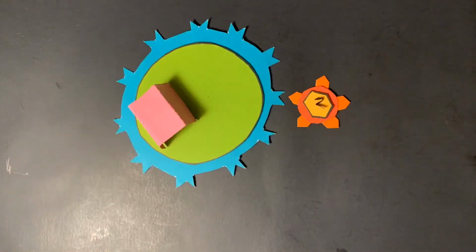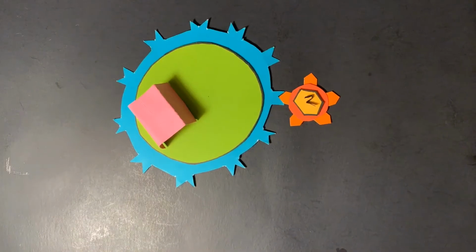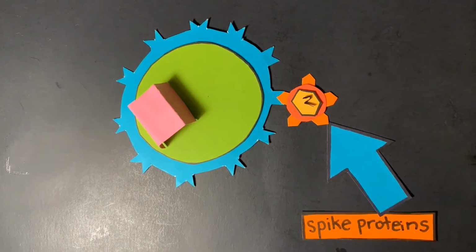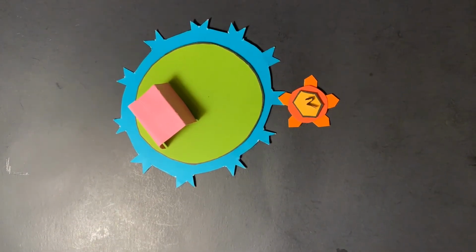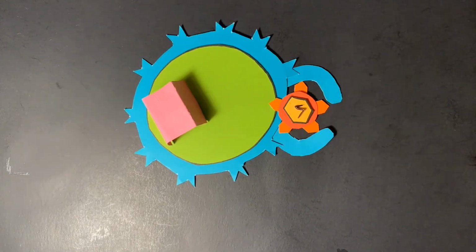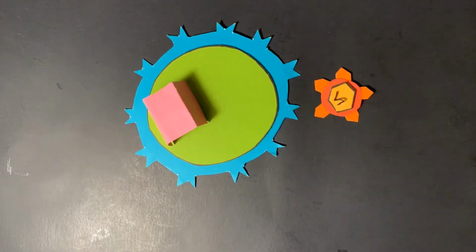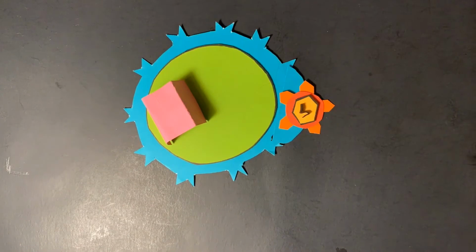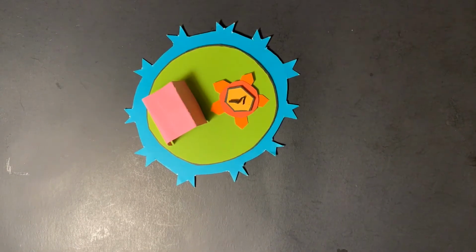Once inside the body, viruses will begin by binding to specific receptors on host cells, using proteins on the envelope known as spike proteins. Then, depending on the virus, it may be engulfed by the cell, pass into the cell, or like COVID-19, fuse with the cell membrane and then be pushed into the cell.